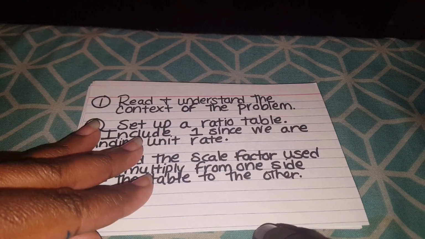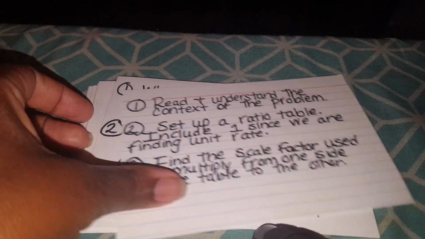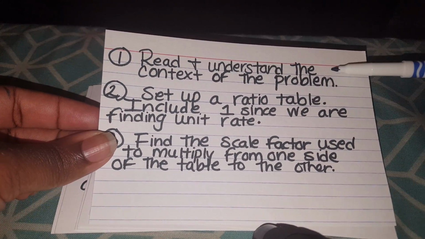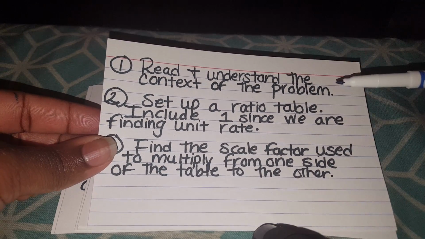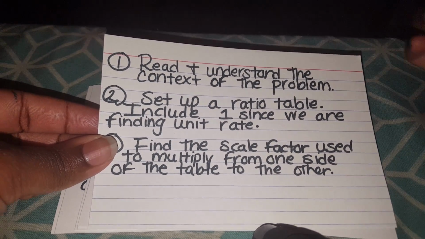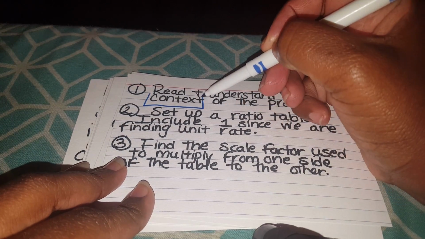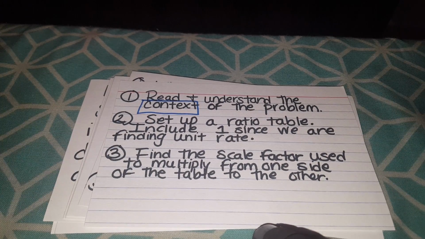Okay, so this is how we're going to do these problems today. Step 1, read and understand the context of the problem. And you guys have been struggling with this word here, context. What that means is what the problem is talking about. So if I'm talking about one of the problems we did yesterday with the frozen yogurt shop with the toppings and the cost, the context, you've got to put yourself in that situation. You're in a frozen yogurt shop and the things that you're dealing with are toppings and cost.